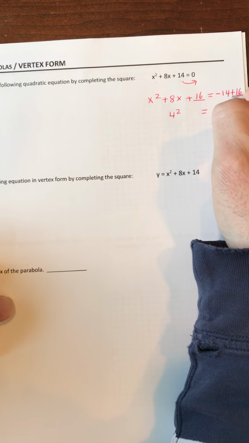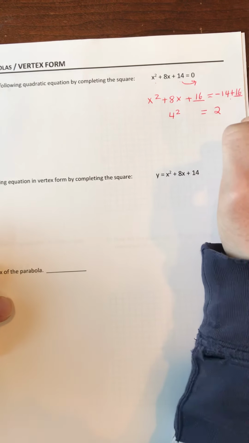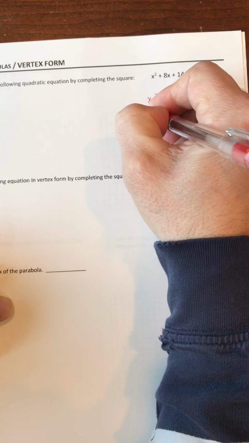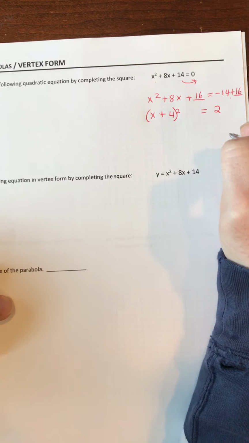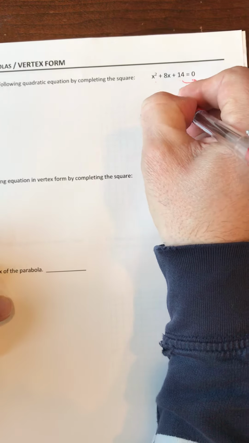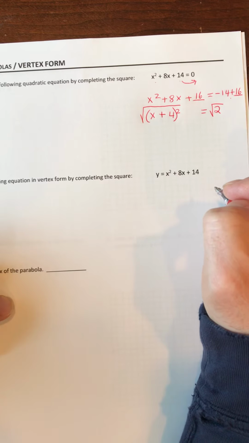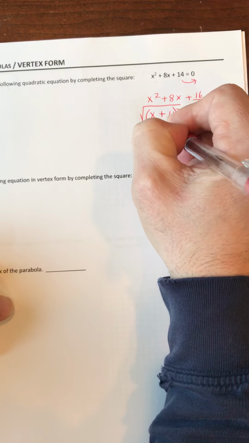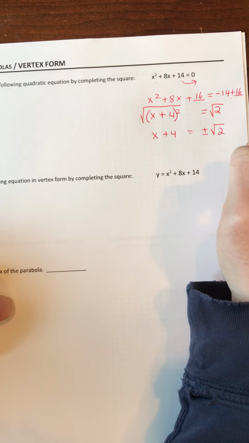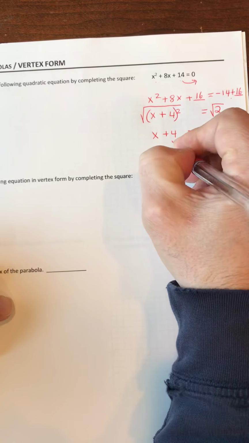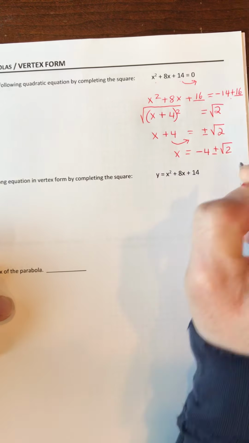On the right side, we've got to combine negative 14 and 16, and that's going to give us positive 2. On the left side, we're going to bring down the x, bring down the plus, put it in parentheses, and then we're going to take the square root. Now, this is where vertex form is going to be different. We're not going to do the square root when we do vertex form. We're going to end up with x plus 4 equals plus or minus the square root of 2. Since we're trying to find out what x is, we're going to bring that 4 to the other side, so it's going to switch to negative 4.